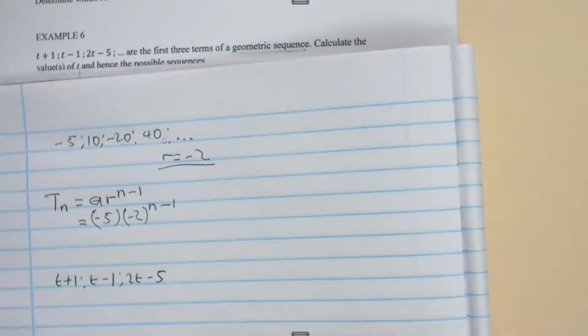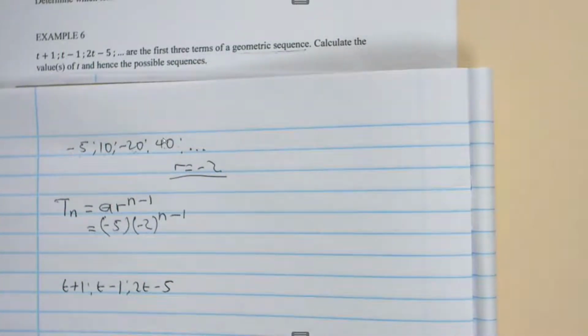Now, if it's a geometric sequence, it has the constant ratio. How do we find the constant ratio of any geometric sequence?